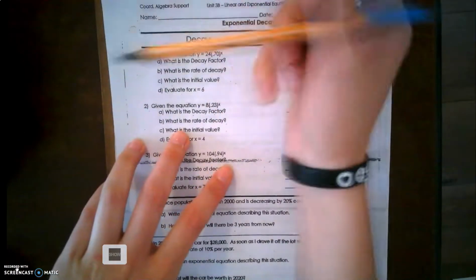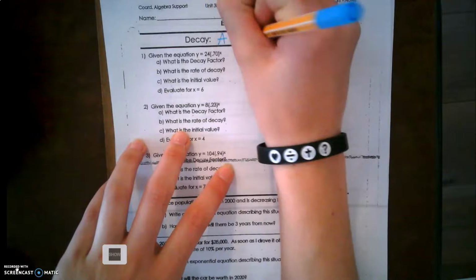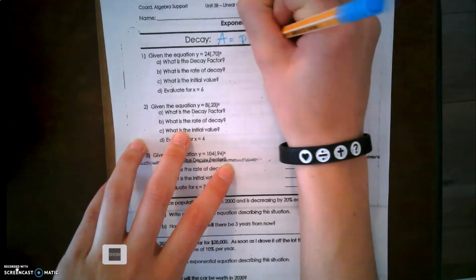Right, so we've talked about exponential growth. Now we need to talk about exponential decay. Exponential decay is going to have a very similar formula. We will still have A, our account, is equal to our principal times 1. And we'll still have that time t and a rate. The only difference with decay is we're subtracting. And we're subtracting our rate now.